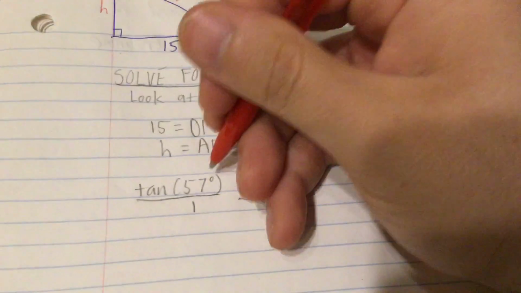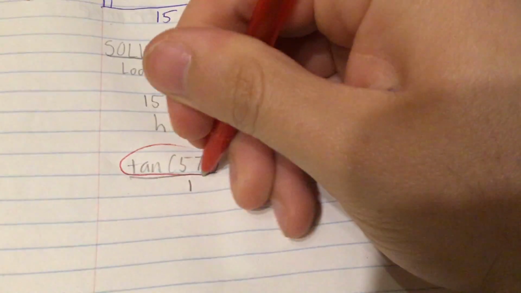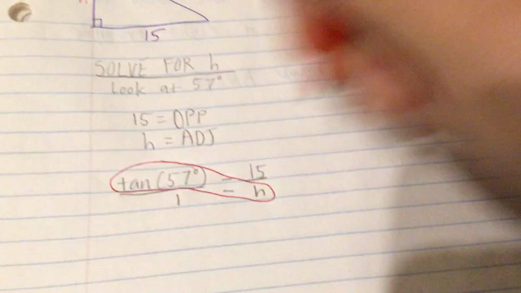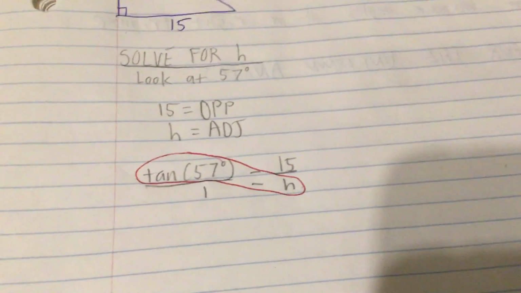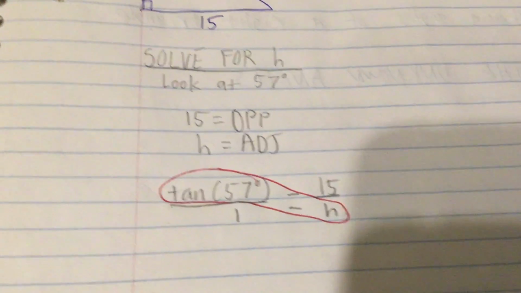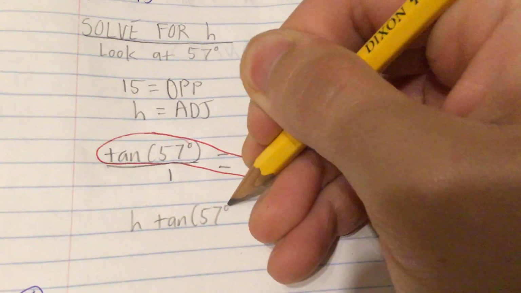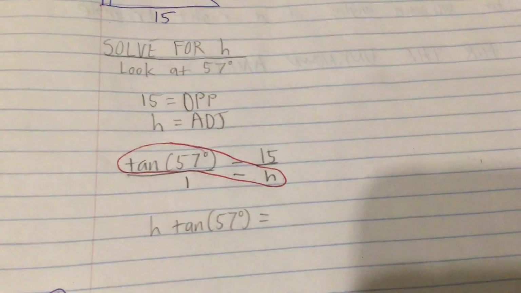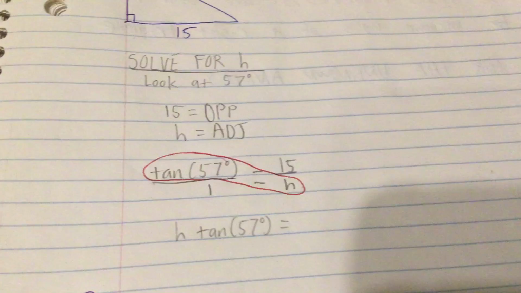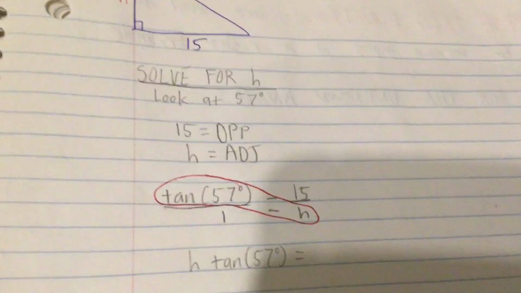So I'm going to cross multiply. Use my red since I can't find my green. So I'm going to cross multiply: H times the tangent of 57 degrees is proportional to 1 times 15.